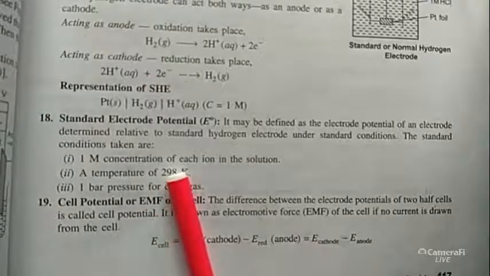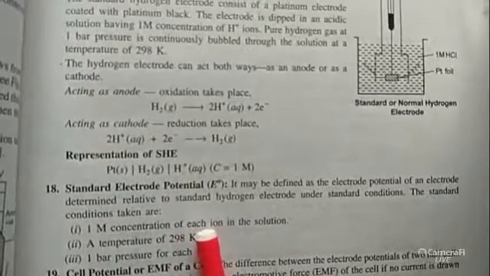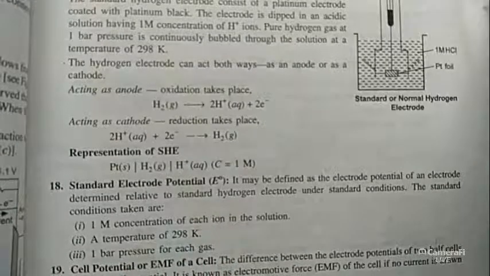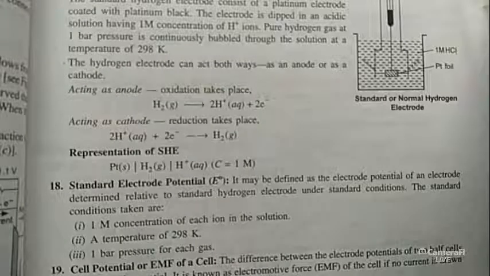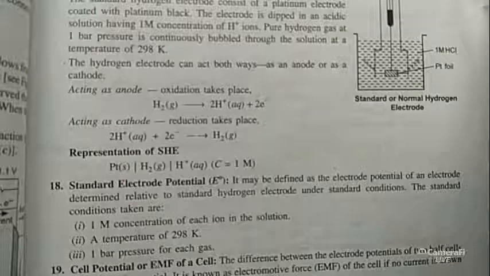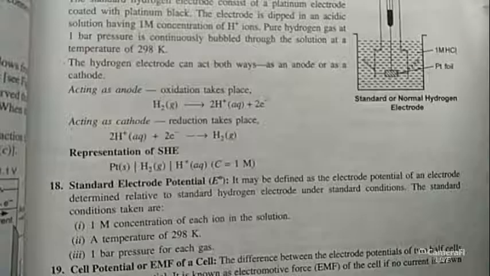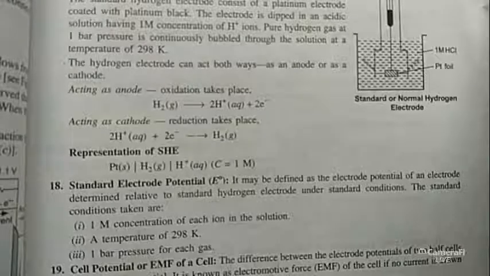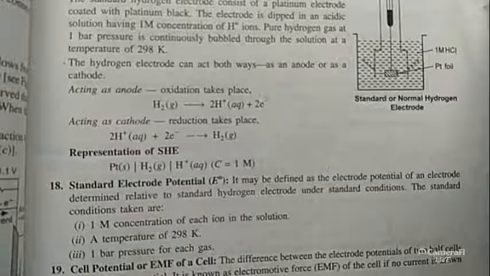Second, temperature is restricted to 298 Kelvin. And third, the pressure for each of the gases is 1 bar atmospheric pressure. These are the standard conditions where we calculate the standard electrode potential: the concentration should be 1 molar, the temperature should be 298 Kelvin, and the pressure at which the gases are kept is 1 bar atmospheric pressure. Only at 1 bar atmospheric pressure can we calculate the standard electrode potential.